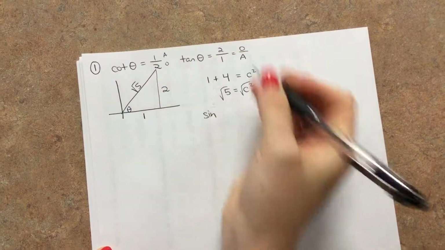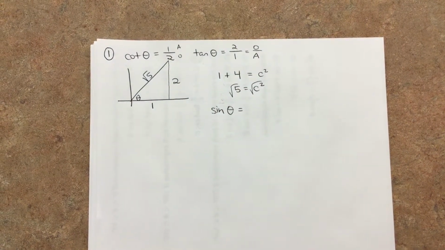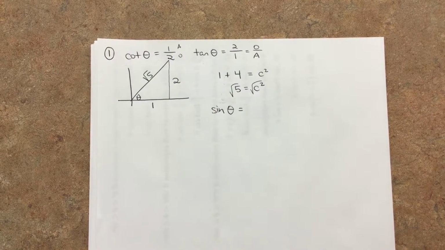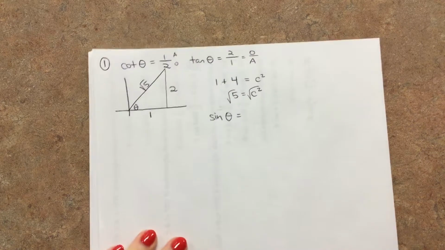Okay, so to actually answer the question, this is the hard part. This takes most of the time, doing all this. Then we're being asked for sine. And sine, as we know from chapter 12, is opposite over hypotenuse. So once everything's all set up and labeled, you just grab the opposite and the hypotenuse and just set it up.